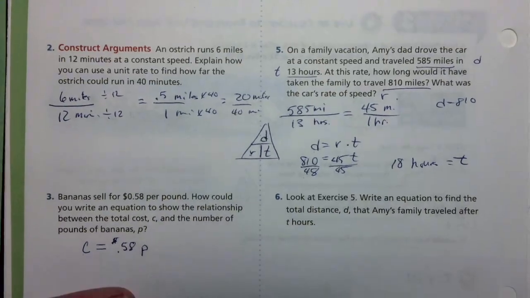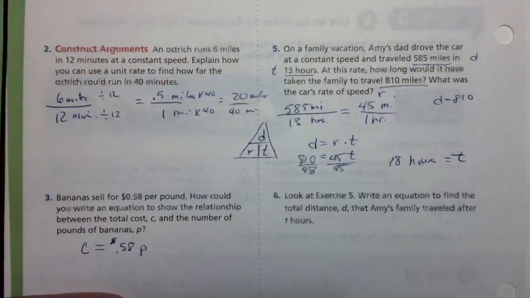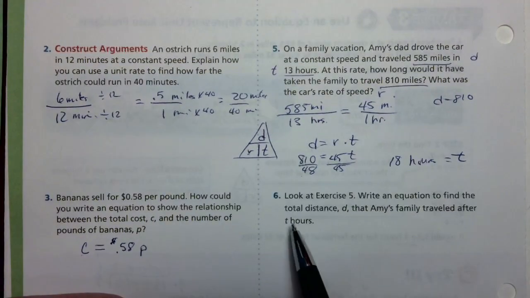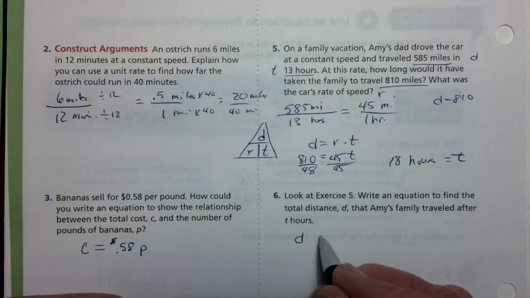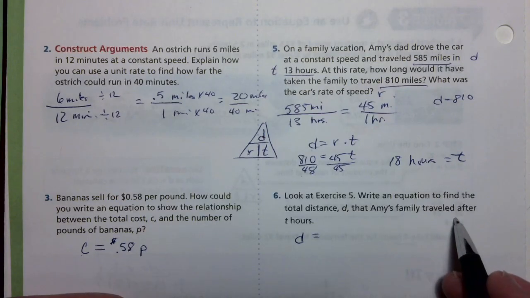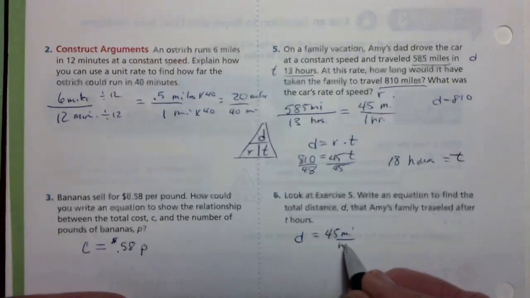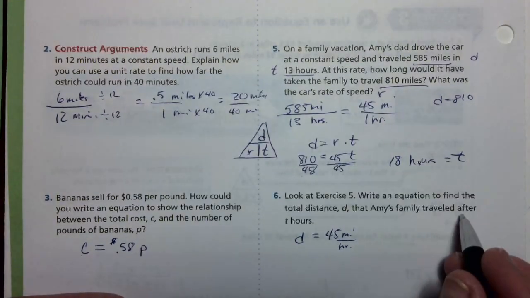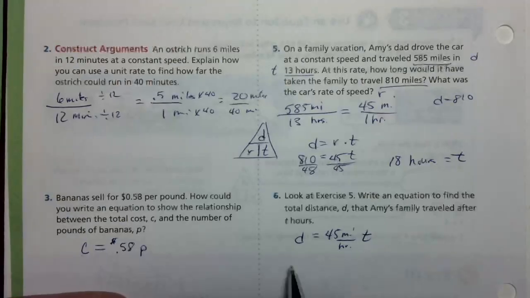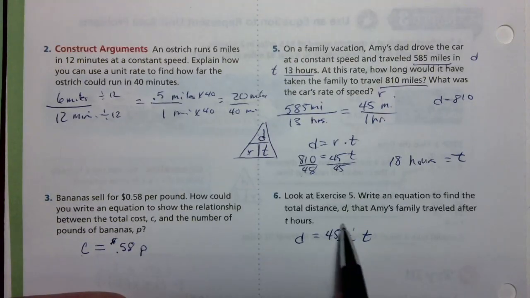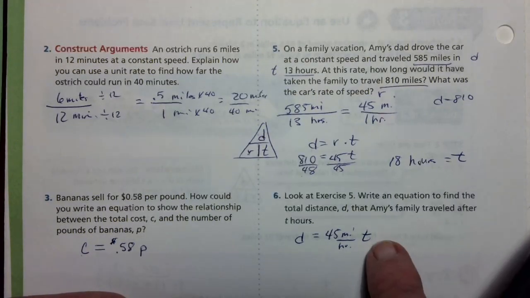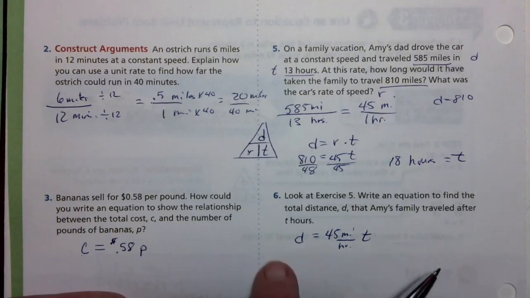Okay, now I'm going to leave number 5 up there. Look at exercise 5 and write an equation to find the total distance D that Amy's family, traveling 45 miles per hour, travels after T hours. So it's D equals the rate we know times time. You give me time, I can multiply that and give you D. You give me D, I can divide and give you T.